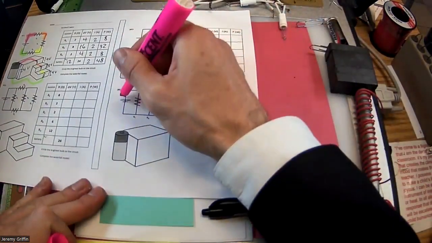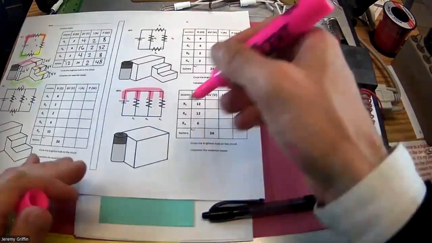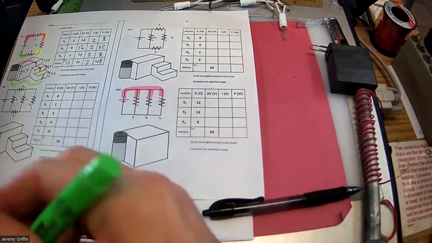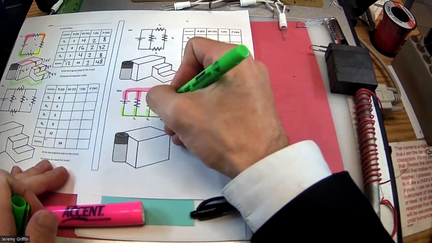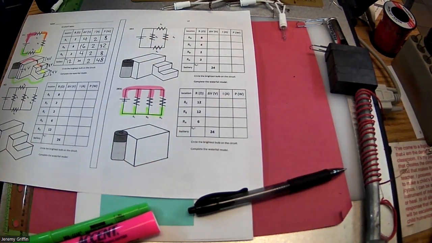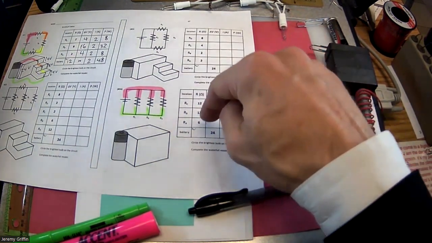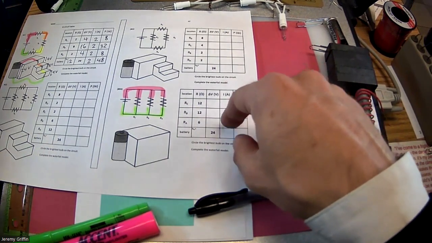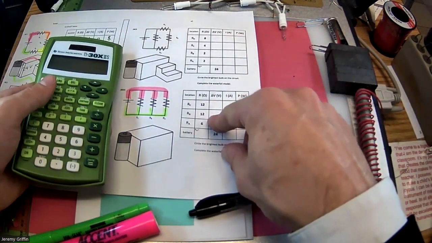Let's do number 4, where they're all in parallel. Let's say you pump it up to 24 volts again, and look, it's going to jump down across all the resistors simultaneously. That means they're all in parallel, which is a different type of setup. So I've got 12 ohms, 12 ohms, and 6 ohms, and let's put these all in parallel.